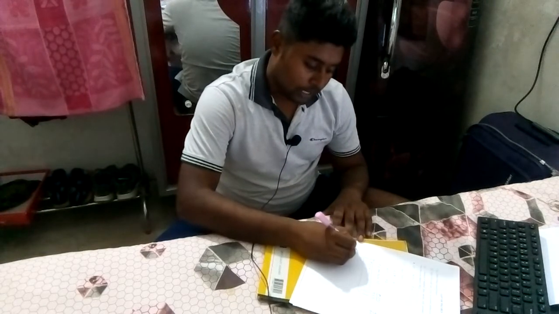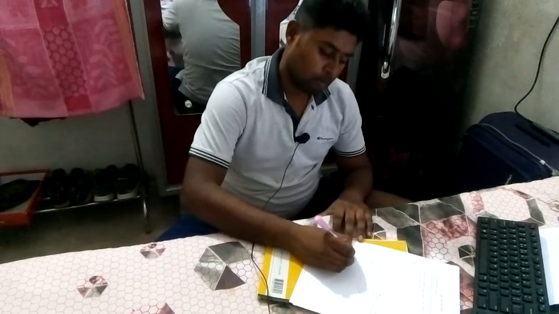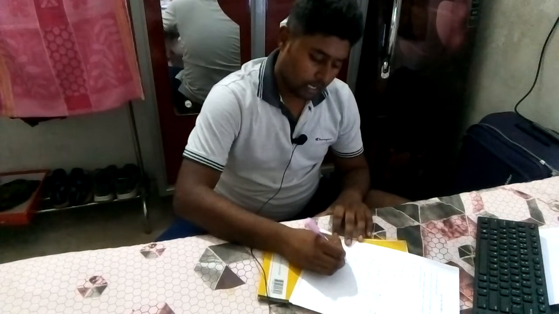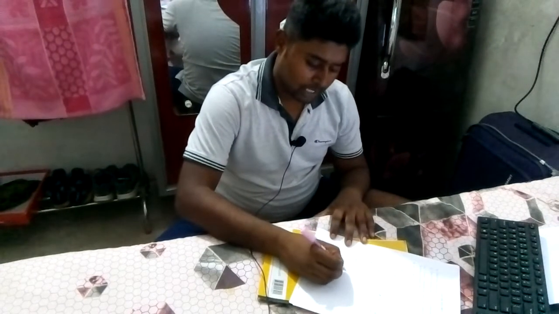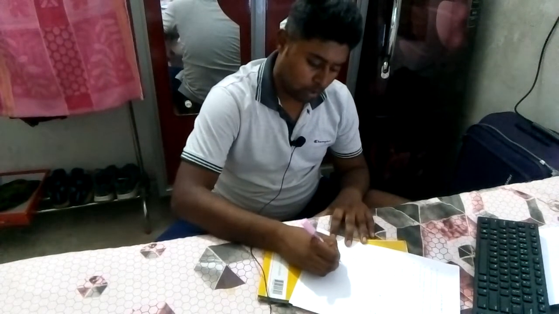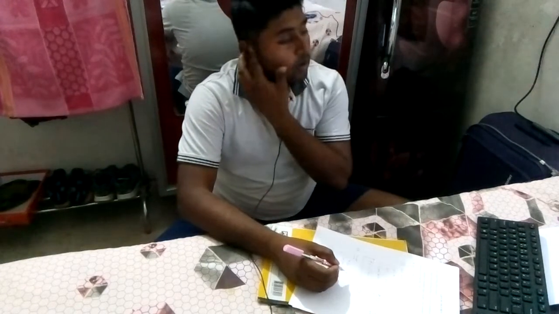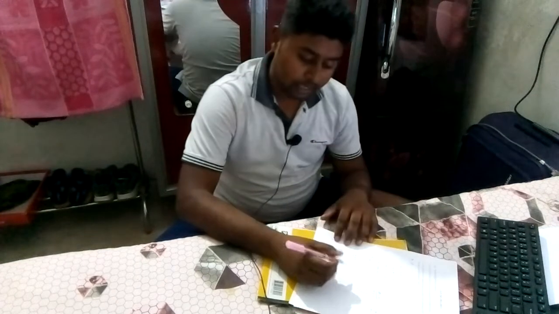So the second question is the probability of getting a red card. First we have to find the number of sample space, which will be 52, and the number of events: out of 52 cards, 26 cards will be red and 26 will be black.